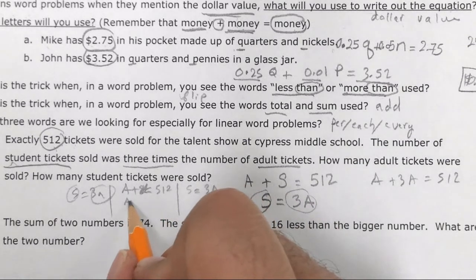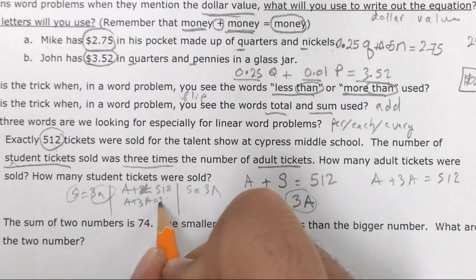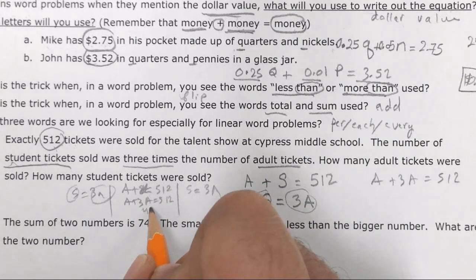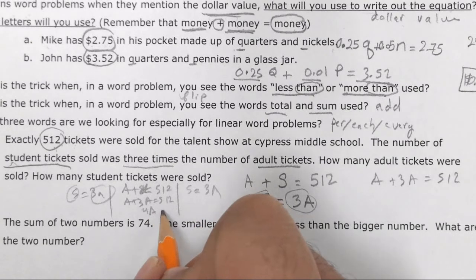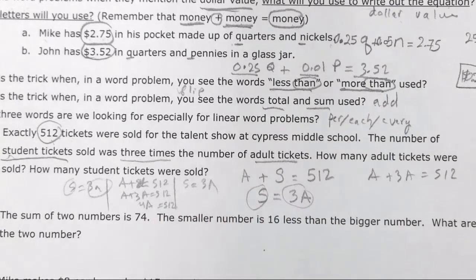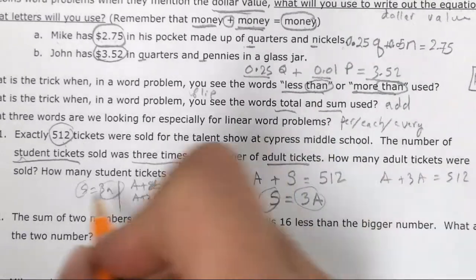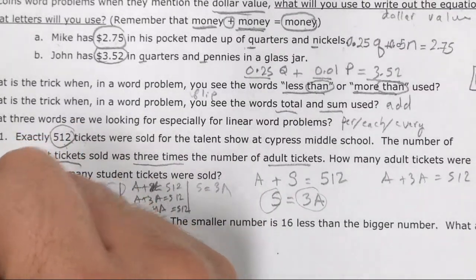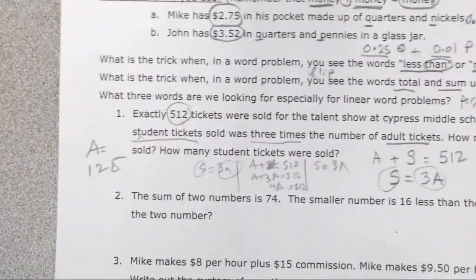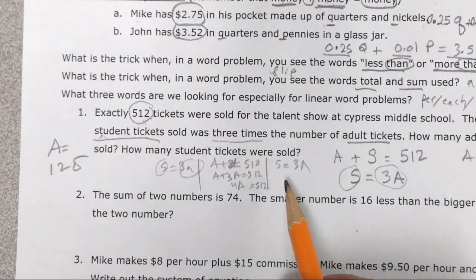So that's A plus 3A, which is 4A, because 1A and 3A is 4A. And if you divide by 4, you end up with 128. So you sold 128 adult tickets. Now, how many student tickets were sold?